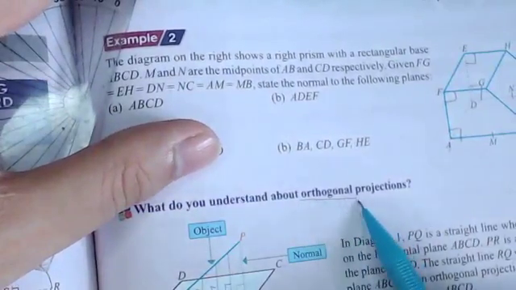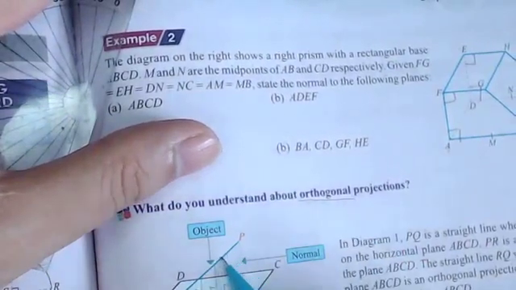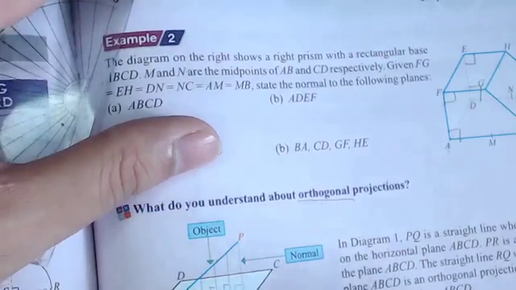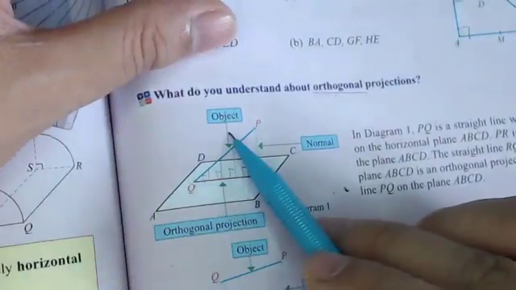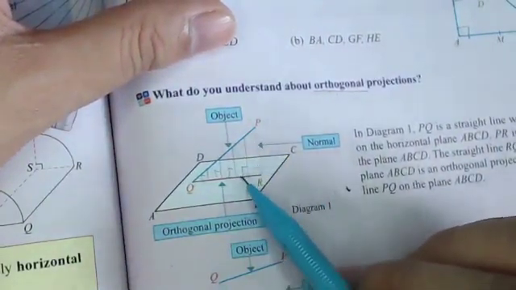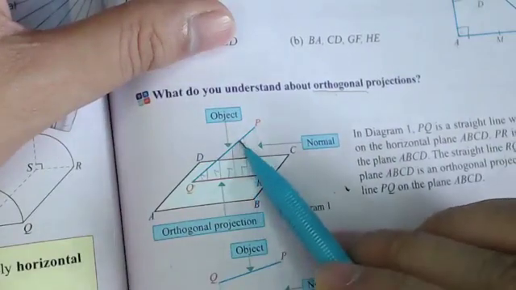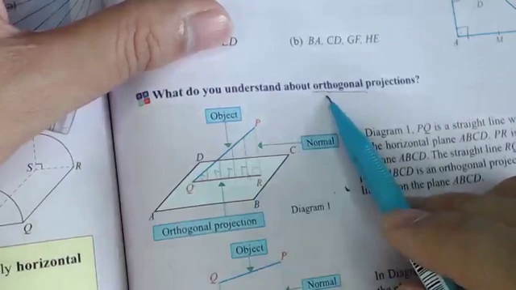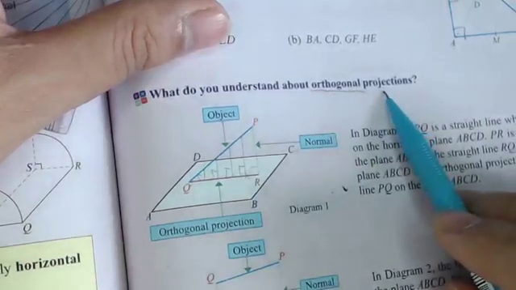Orthogonal means how to form an image from an object which they've been connected with 90 degrees, orthogonal, 90-degree orthogonal lines, 90-degree projections. Okay, I believe you got the idea.